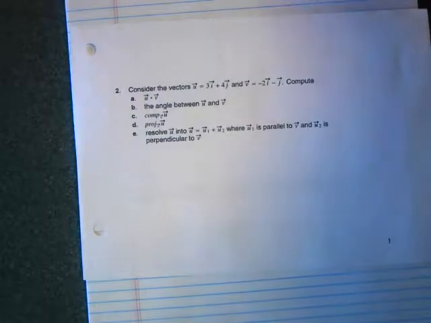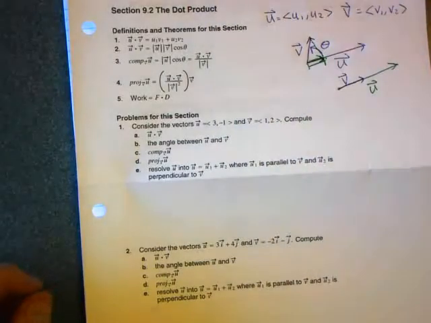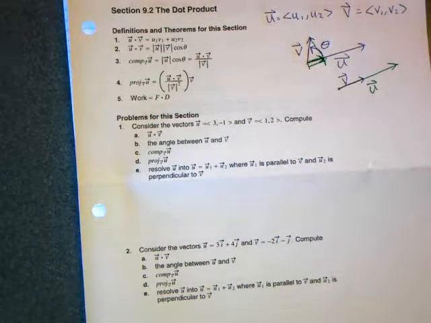You try problem 2. Oh, yeah, I tried to skip part E. Resolve u into u1 plus u2, where u1 is parallel to vector v and u2 is perpendicular to vector v. All right, well, the good news is we're halfway done.